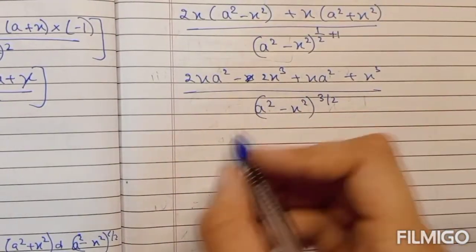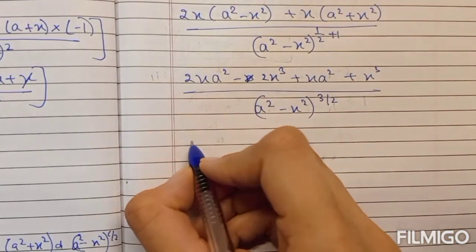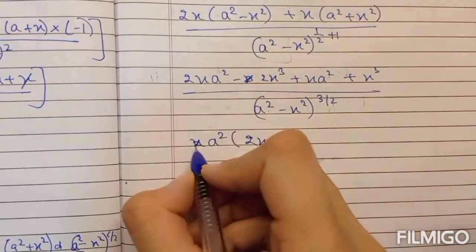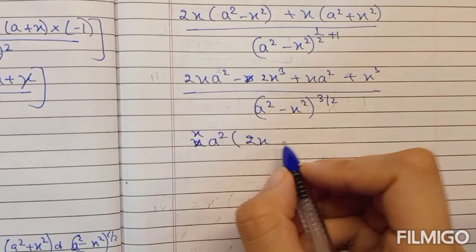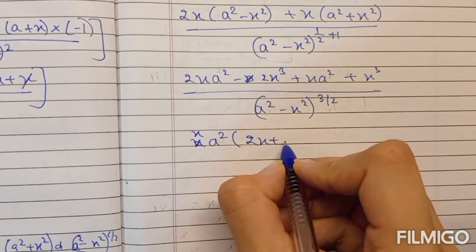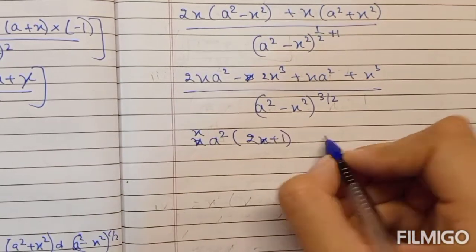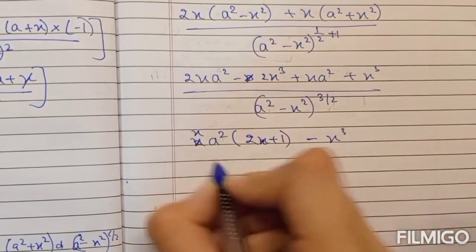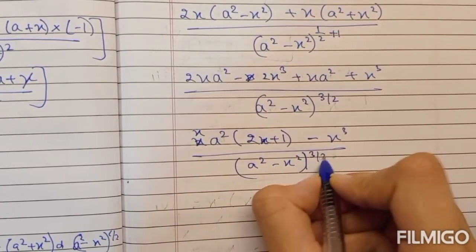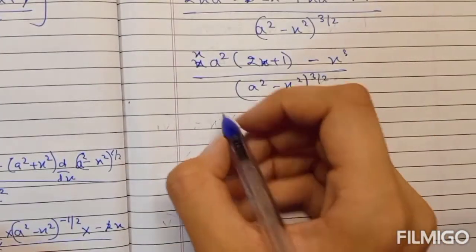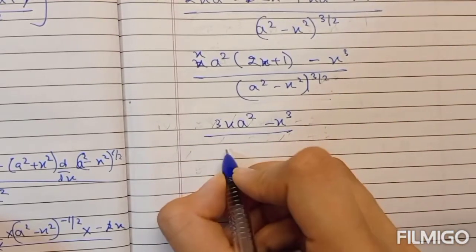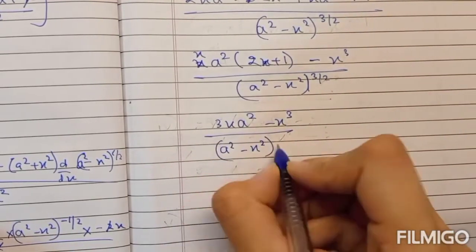So then we can take xa² common, so this is basically 3xa², because it's 2 plus 1, minus x³ upon (a² minus x²) raised to 3/2. So finally we have (3xa² minus x³) upon (a² minus x²) raised to 3/2.